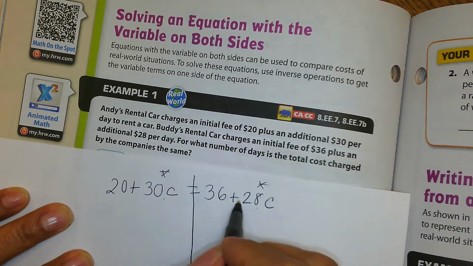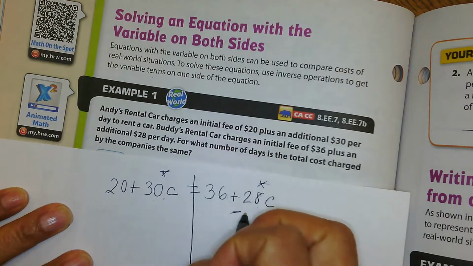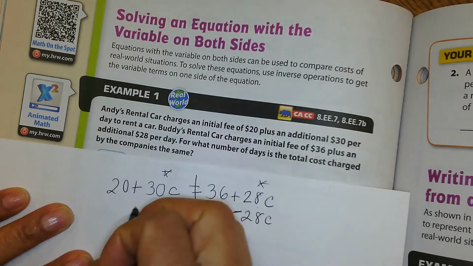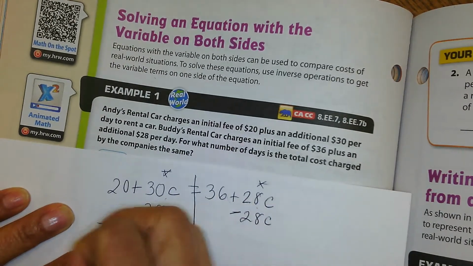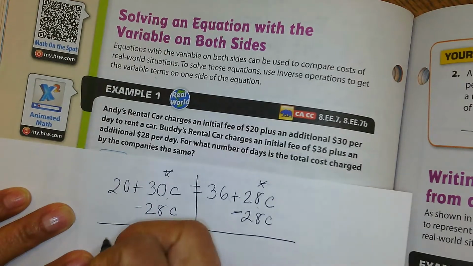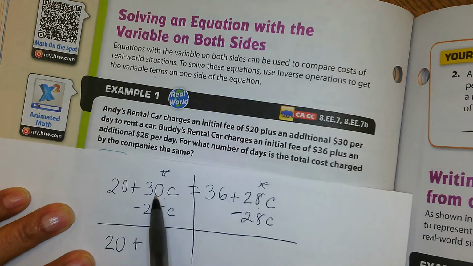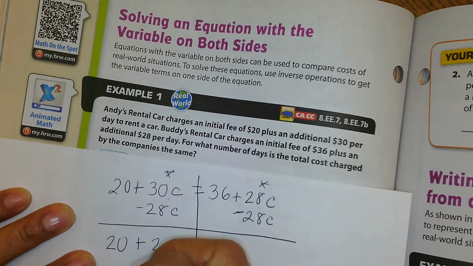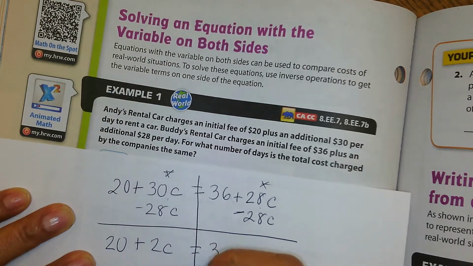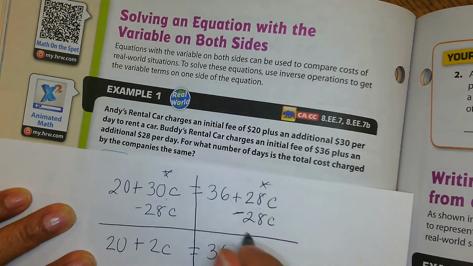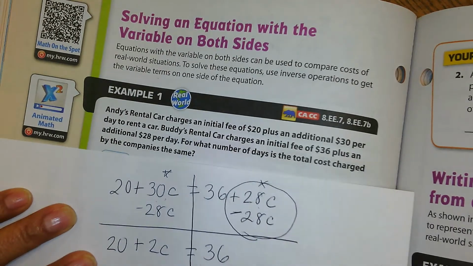So the inverse of addition is subtraction. 28c. I subtract 28c from both sides. So now I'm going to have 20 plus, right here, plus because 30 minus 28 is 2c equals 36, and then this becomes a 0. Okay?